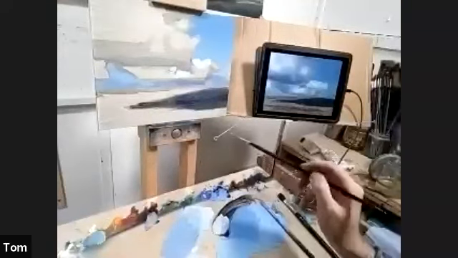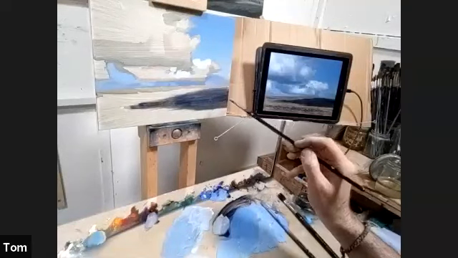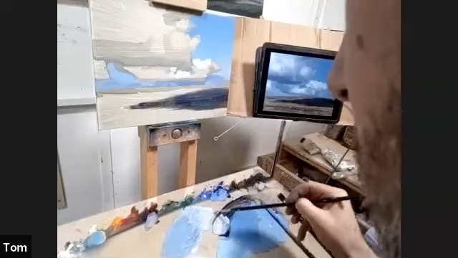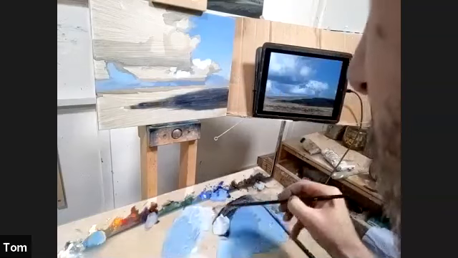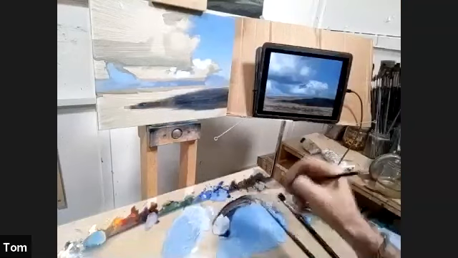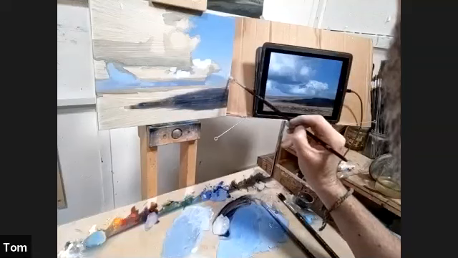There we go. Now I see that as a bit warmer, so I've added titanium white and a tiny bit of yellow to warm that up.